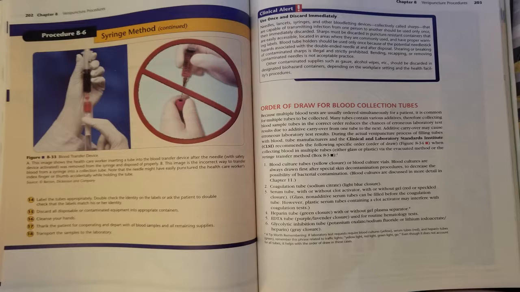During the actual venipuncture process of filling tubes with blood, tube manufacturers and the Clinical and Laboratory Standards Institute, or CLSI, recommend the following specific order of draw when collecting blood in multiple tubes, either glass or plastic, via the evacuated method or the syringe transfer method. Number 1, blood culture tubes or blood culture vials. Blood cultures are always drawn first after special skin decontamination procedures to decrease the possibility of bacterial contamination.